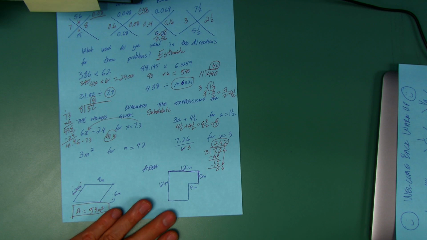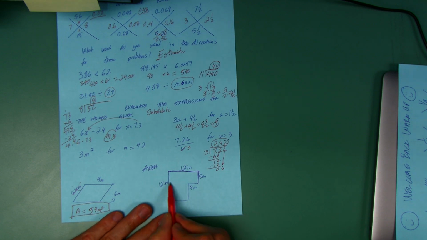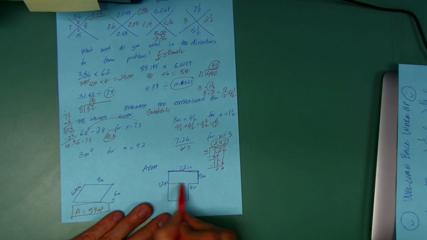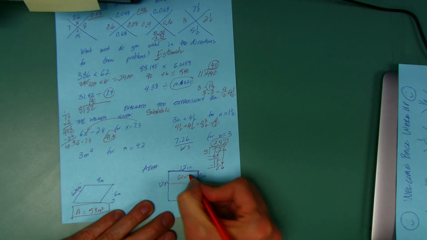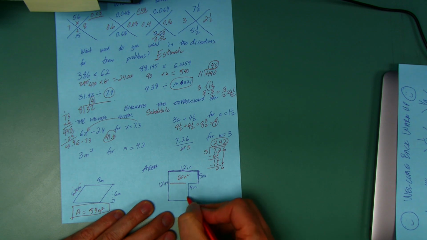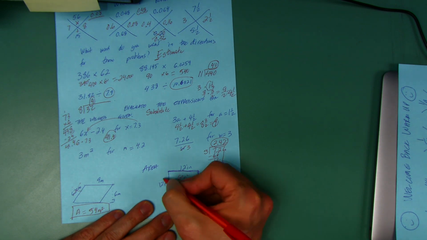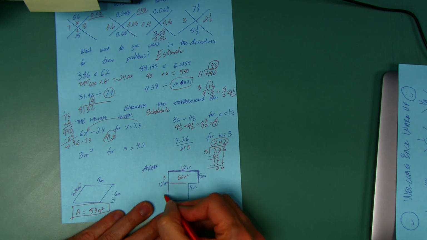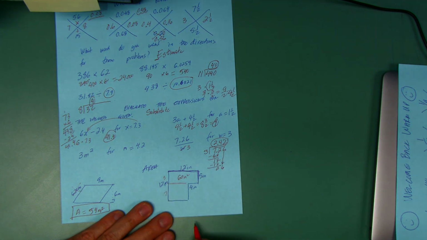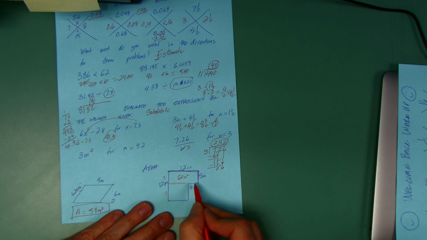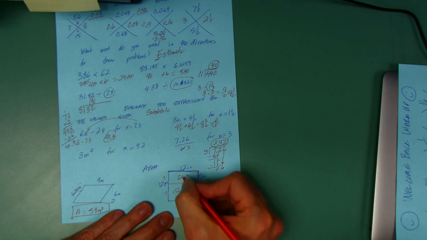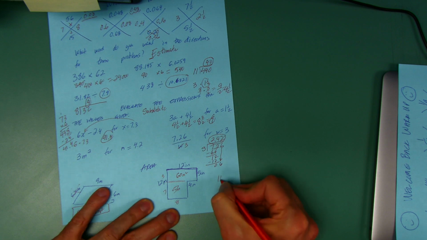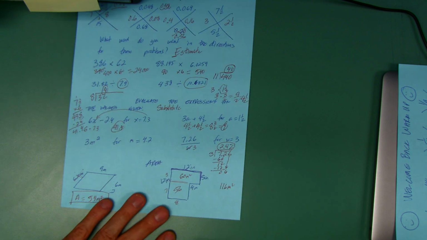Now, all sorts of ways to do this. You can turn this into two rectangles. This one's 5 times 12 is 60. Now this one, how tall is that? I don't know. This is 12. This part's 5. So this part must be 12 minus 5, 7. This is 12. This part's 4. So this part must be 12 minus 4, 8. 8 times 7, 56. 56 and 60 is 116 square meters.